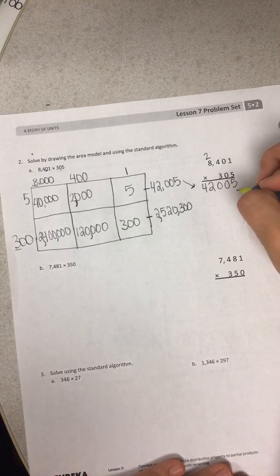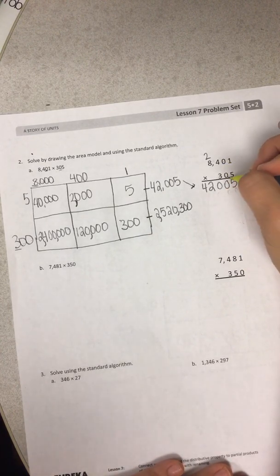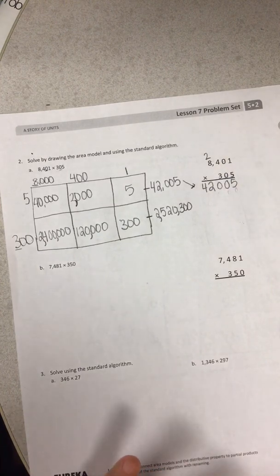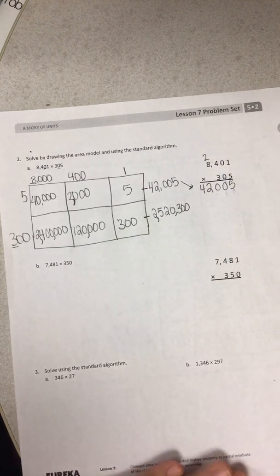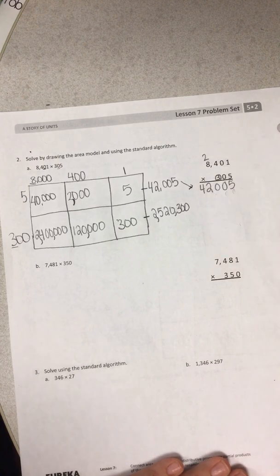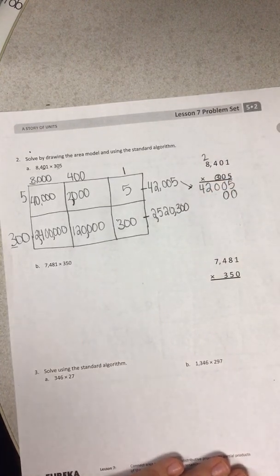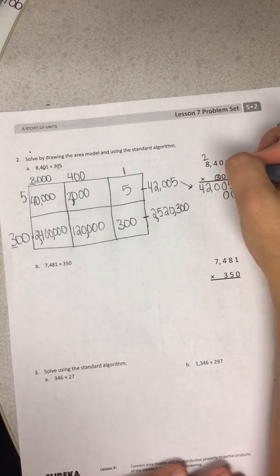Like I showed you on the other problem, I could have just done a bunch of zeros and said, okay, well, 0 times 1, 0 times 0, 0 times 4, 0 times 8. I don't have to. You do need to be careful, though, because when I come out here now, I'm going to multiply this 3. It's not 30. It's 300. So that's why I put those 2 zeros, because it's 300. So now I can go out and do this really nice.